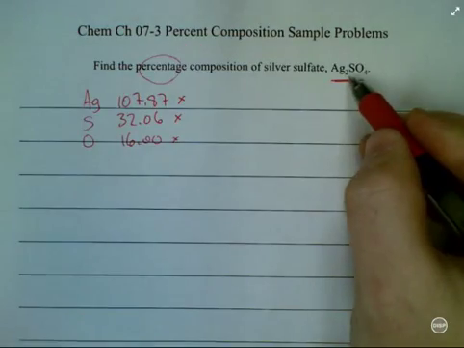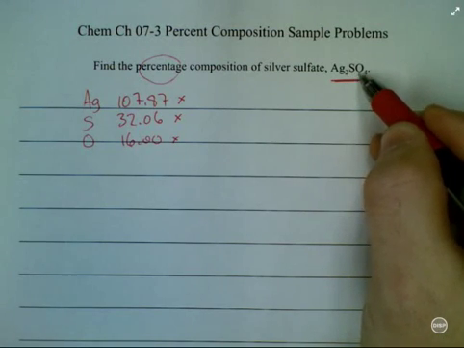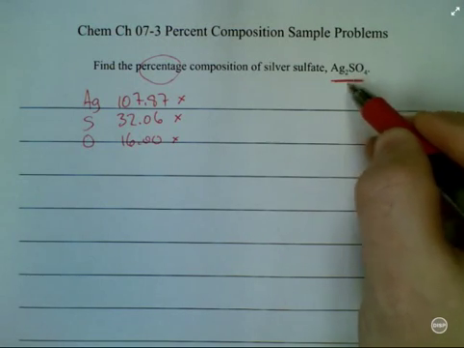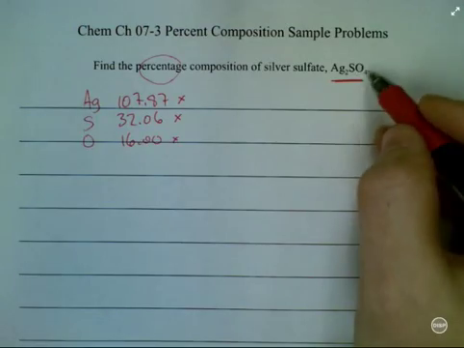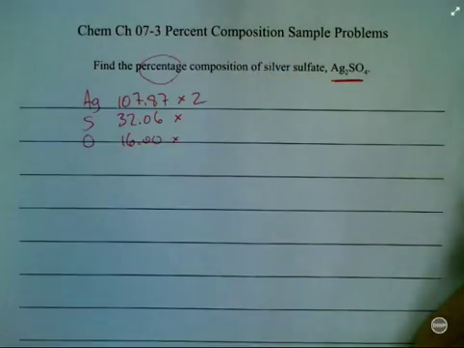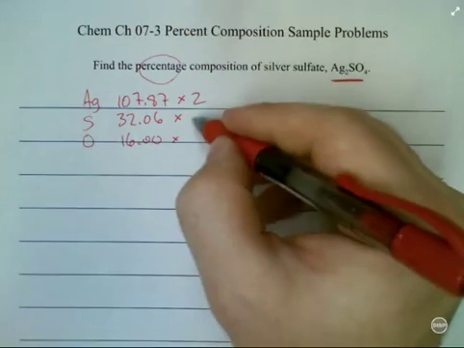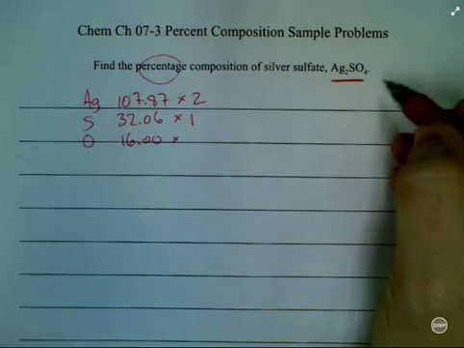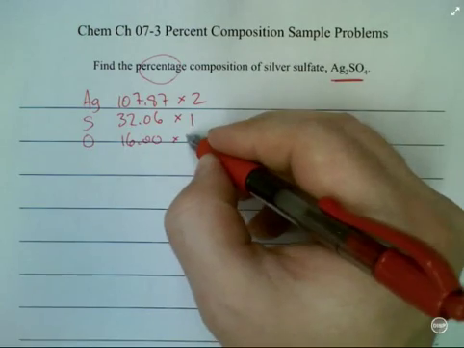Next, I'm going to identify or take into account how many moles of each individual element are present in 1 mole of this entire compound. So for every 1 mole of this entire compound, I have 2 moles of silver, I have 1 mole of sulfur, and then 4 moles of oxygen.